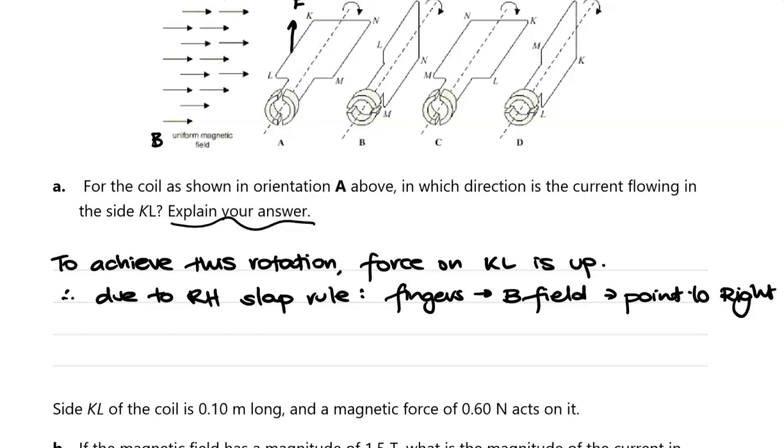You've got to always specify the actual direction in the question. So the next thing we've got is little dot points. Palm, that's the force, and we identified due to that turning effect it was up on KL. Again, it's not enough to just say palm is force, because you could have just copied that from your note sheet. It's important to specify where it is in the question.